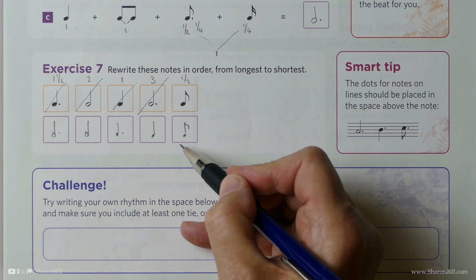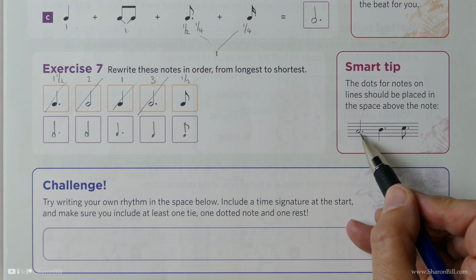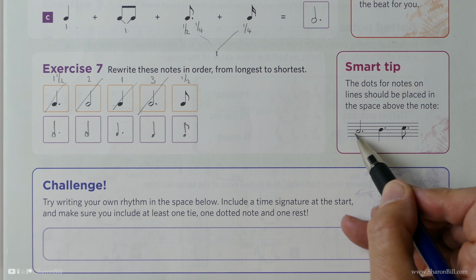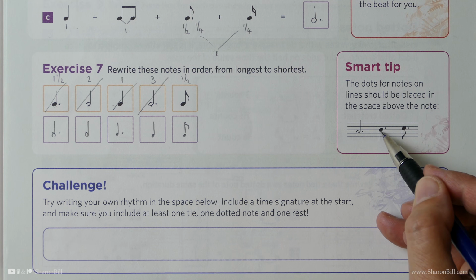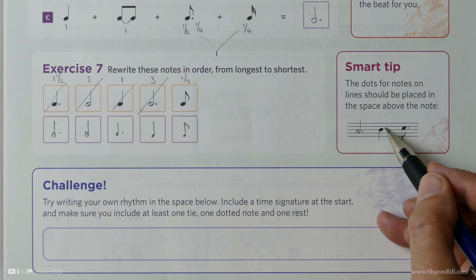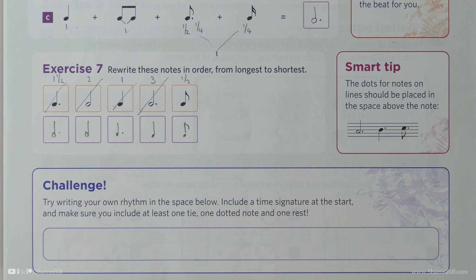However, when you're writing on the stave, you'll notice that when the note is on a space, the dot is in that space. When the note is on a line, you just pop it to the space above. You can't write a dot on the line, so you just pop it in the space above.